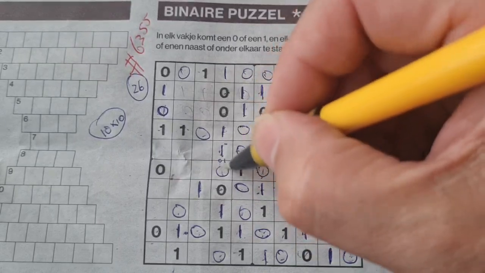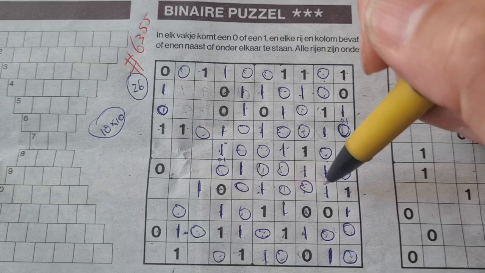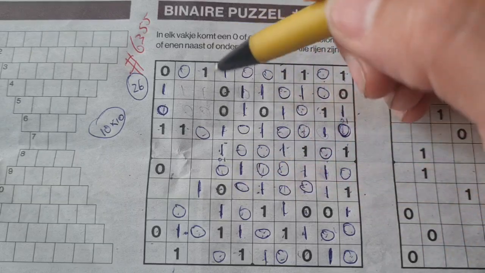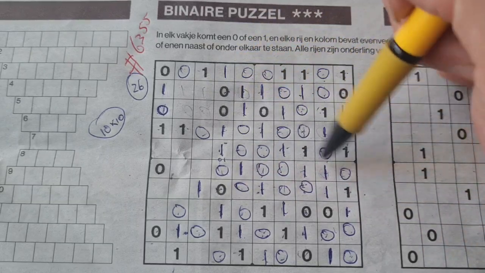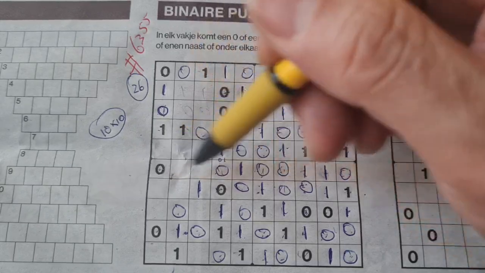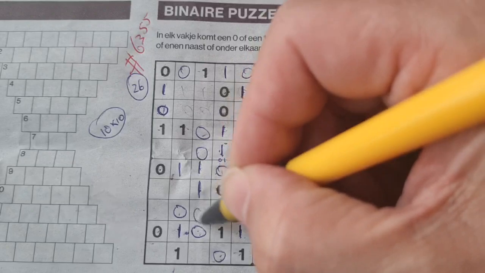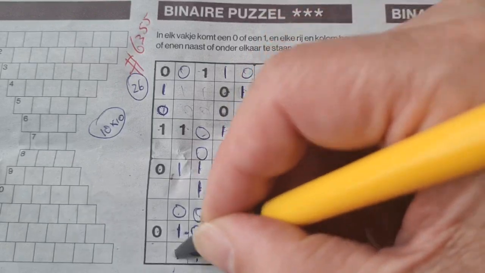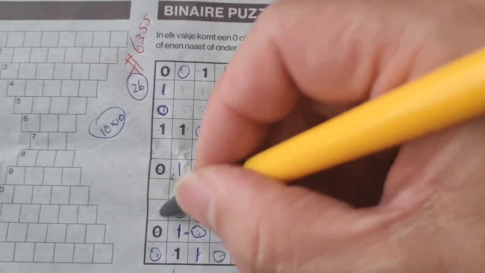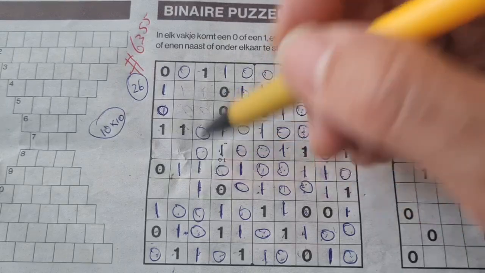Double 1. Here no, there no. 1, 2, 3, 4. 1, 2, 3, 4, 5 O's. So the rest are 1s. Alright. Double 1, here no, there no. Double O, here 1, there 1. Double 1, here no, there no. Double O, here 1, there 1. Double O, here 1, there 1.